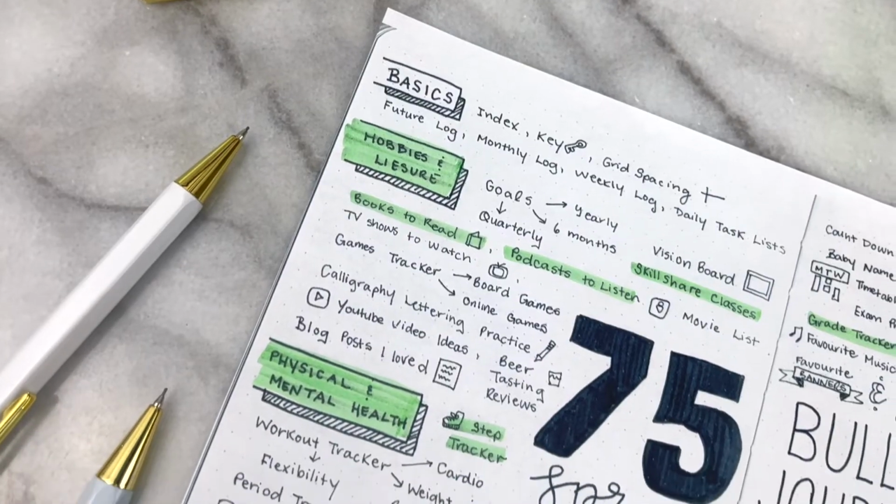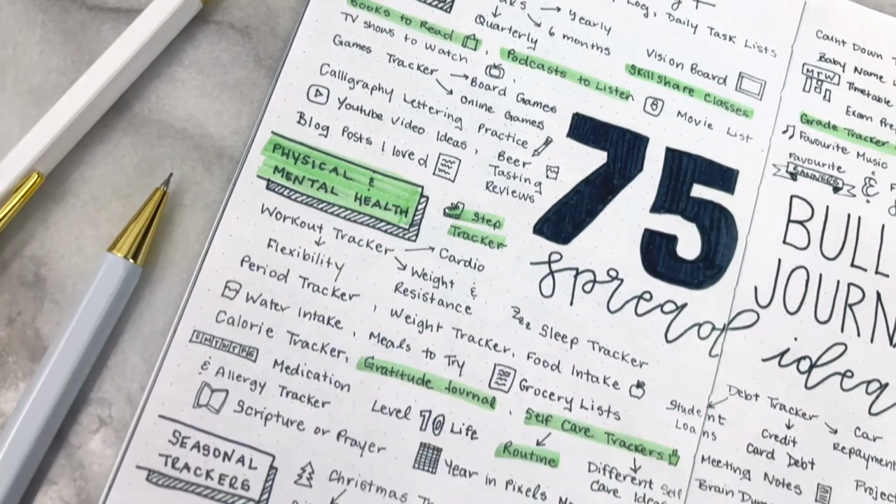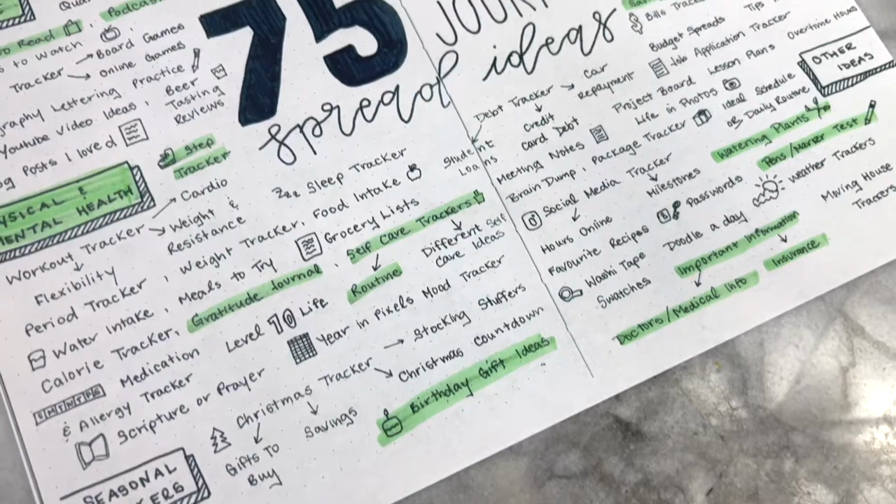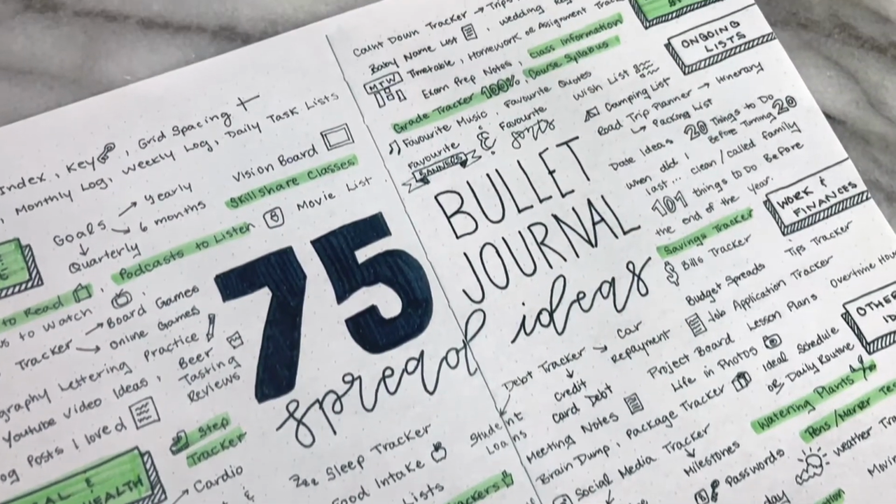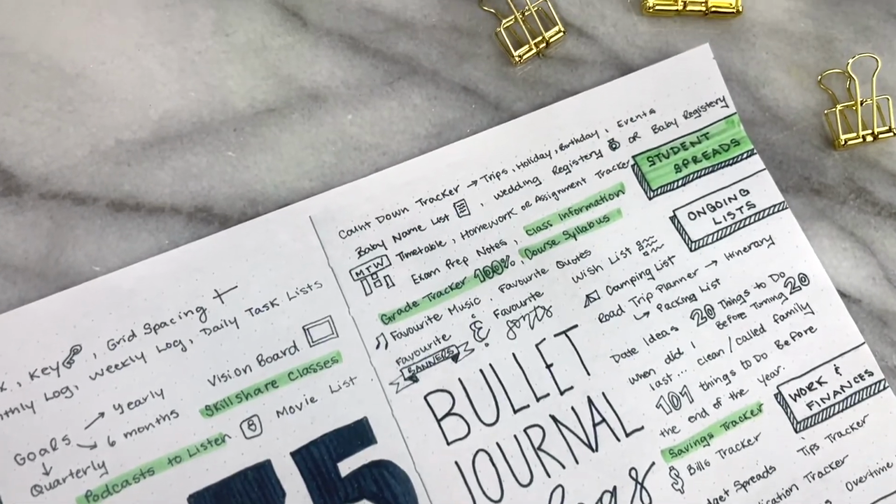Might be a little bit more chaotic than you're hoping for, and you're going to get a little discouraged and probably stop bullet journaling. Pick out the ones that are going to add value to your life and are going to be relevant. Things like seasonal trackers might not be applicable if it's something in the winter and you're in the summer right now. Keep those things in mind.